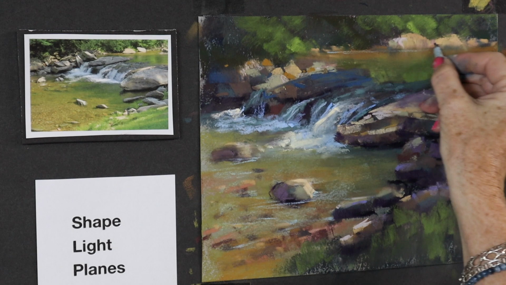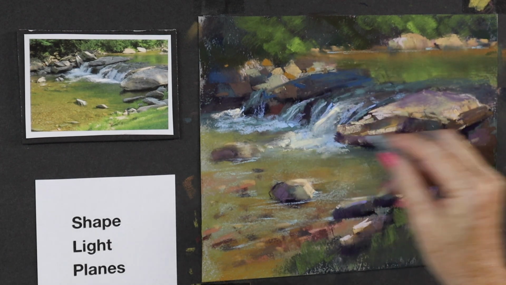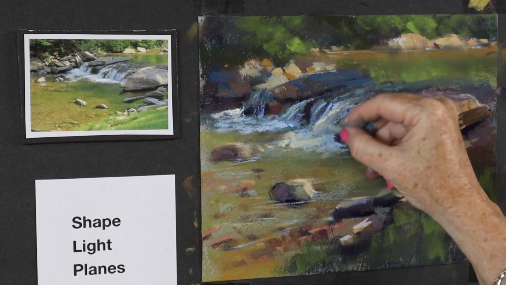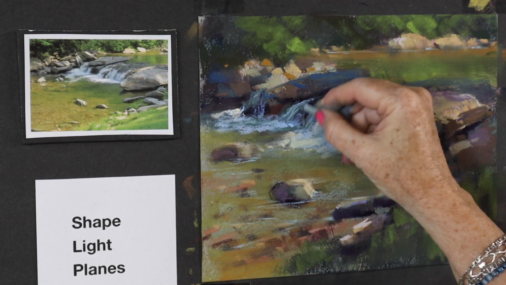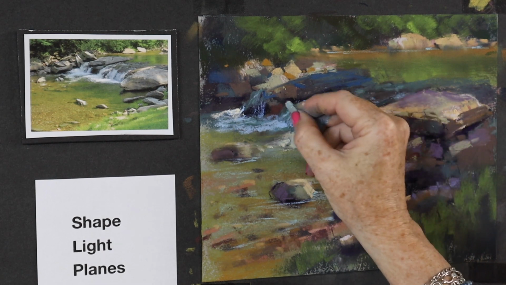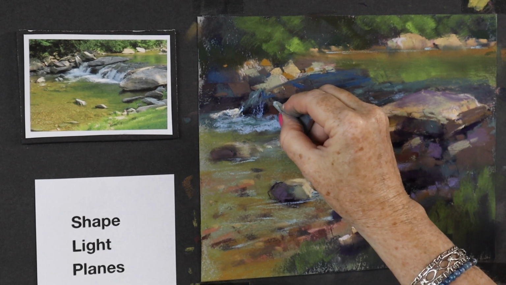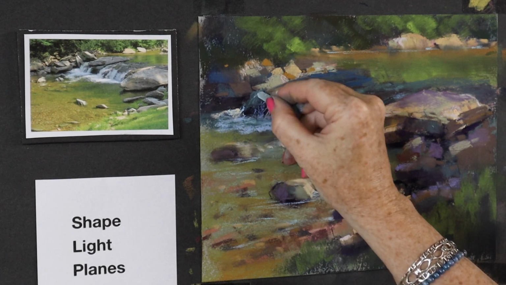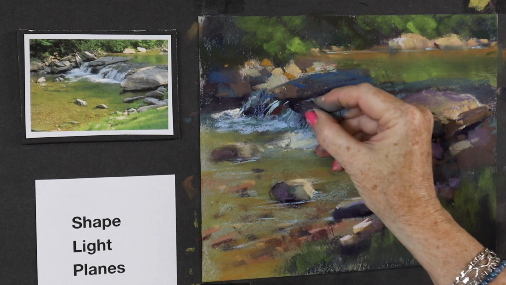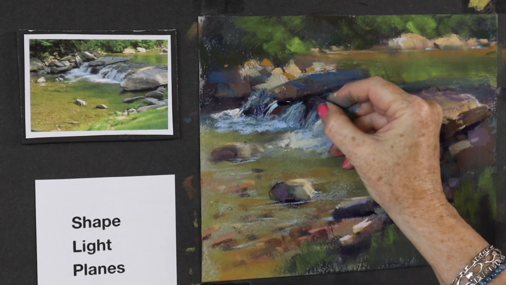I'm going to just add a little bit of a current line back there so that you can see that that's the bank. And I'm going to use the harder pastel to kind of reinforce the spill of the water. And I like that there's a little bit of water coming from underneath that rock. Reinforce the dark shadow shape.